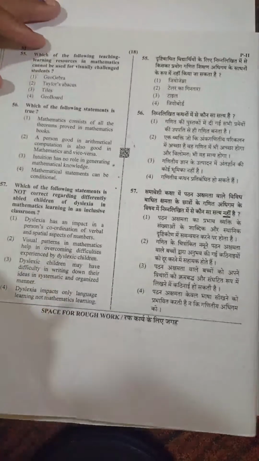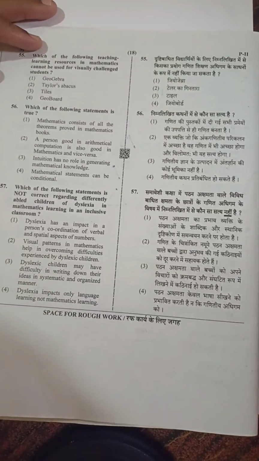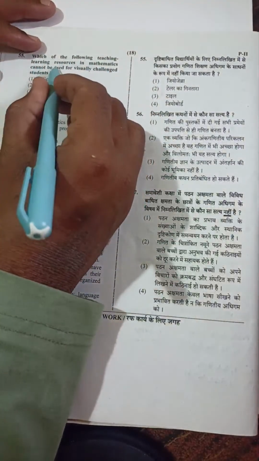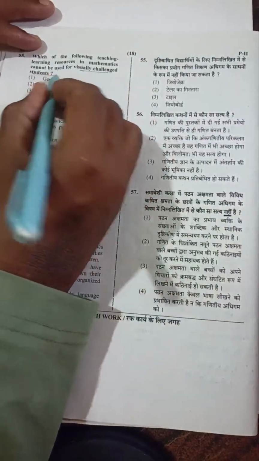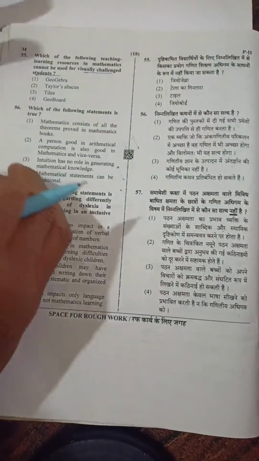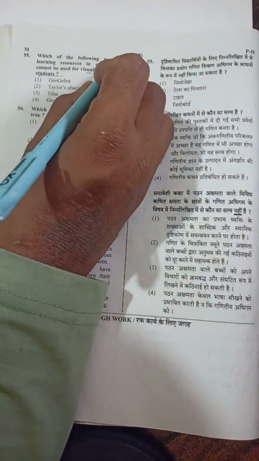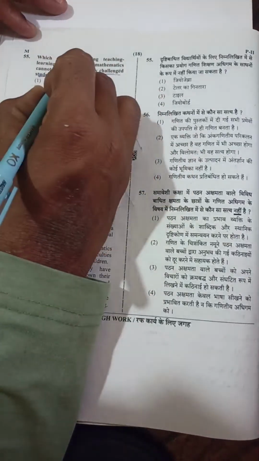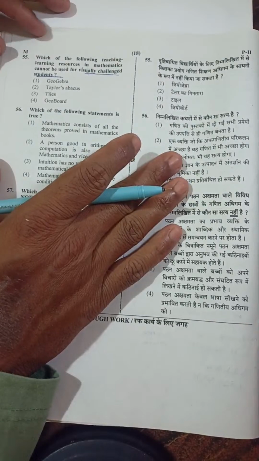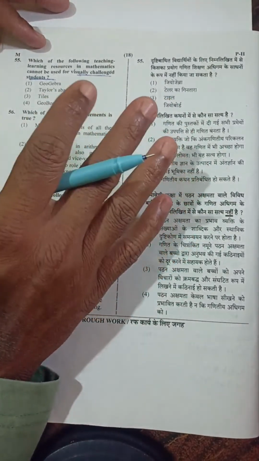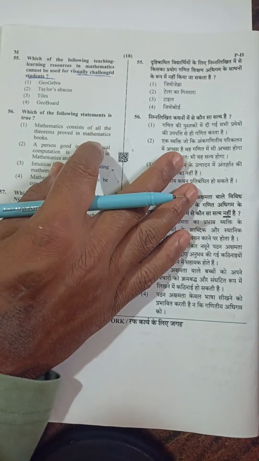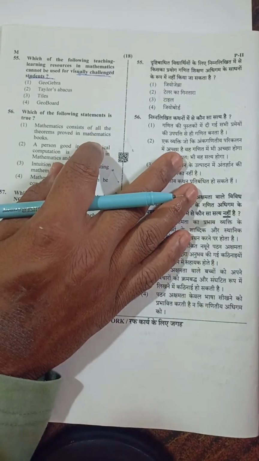Which of the following teaching learning resources in mathematics cannot be used for visually challenged students? It is clearly given in the question that for those who are visually challenged students, which of the following techniques cannot be used?